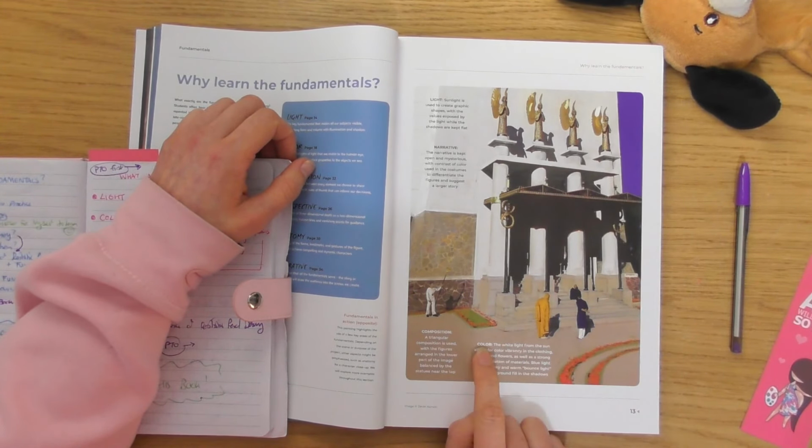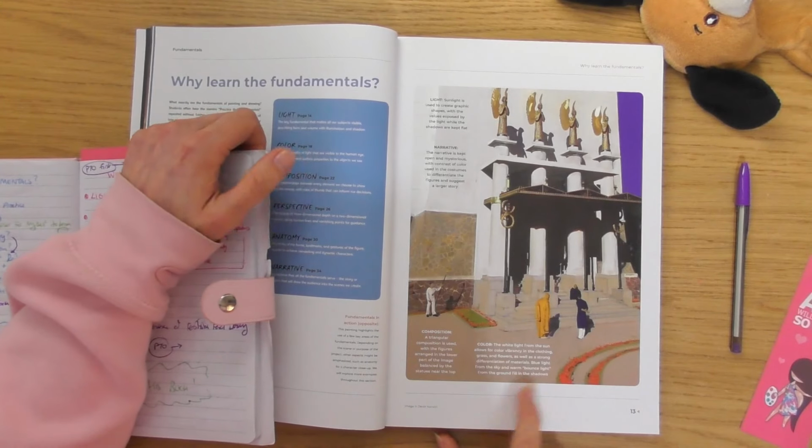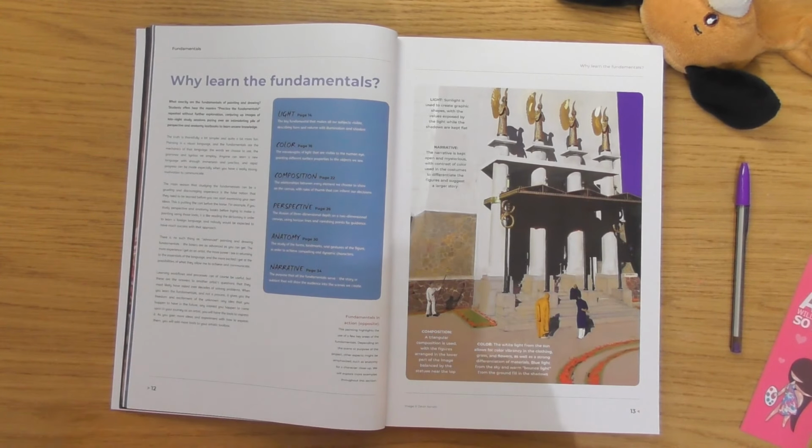And then the last one was colour. It said the white light from the sun allows the colour vibrancy in the clothing, grass and flowers, as well as a strong differential of materials. Blue light from the sky and warm bounce light from the ground fill in the shadows. Interesting. So that's this one.